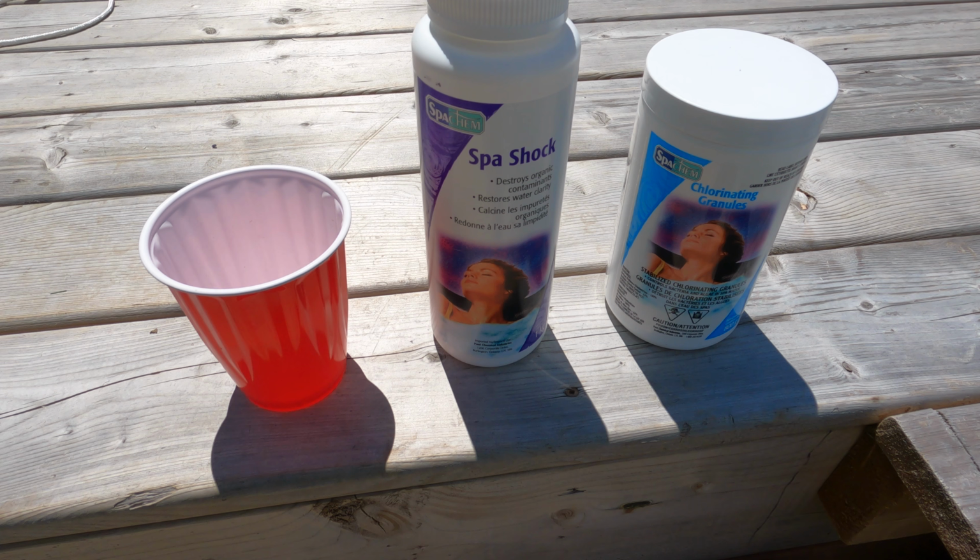Now, if your cloudy water like mine was caused by a party, you probably have a red Solo cup lying around. But guys, they're great for taking foam out of hot tubs. Now, what you want to do here is turn on the jets in your hot tub. Turn your pump on low just to get the water flowing. Make sure your air is off. You just want water flowing. You don't want air being introduced, which is going to introduce air bubbles.